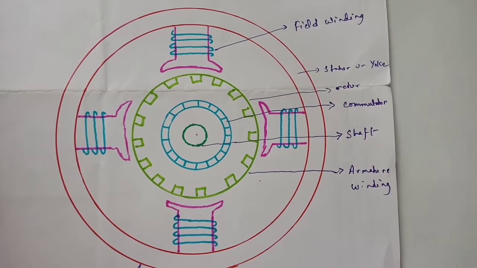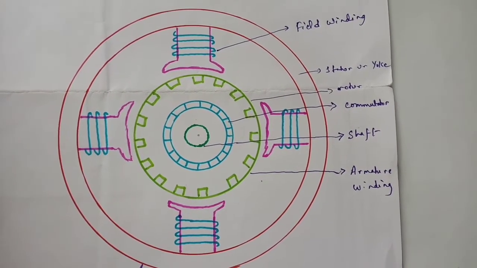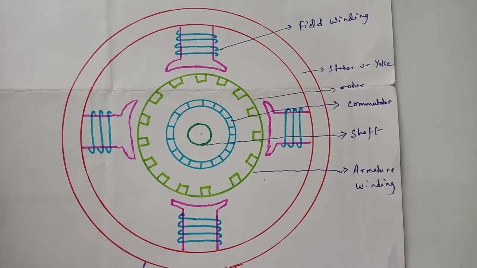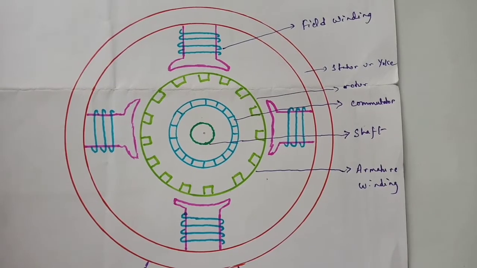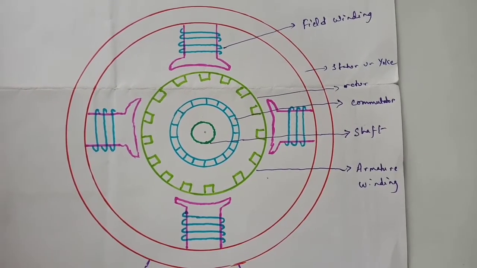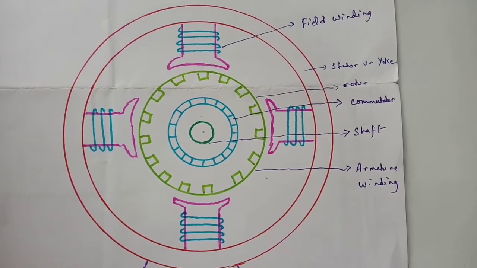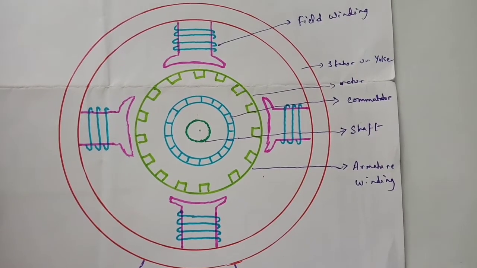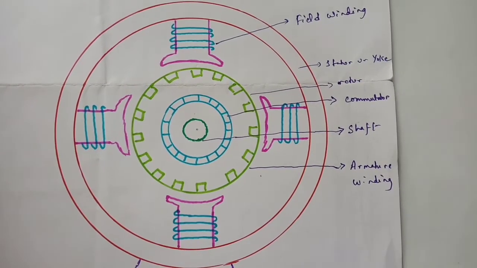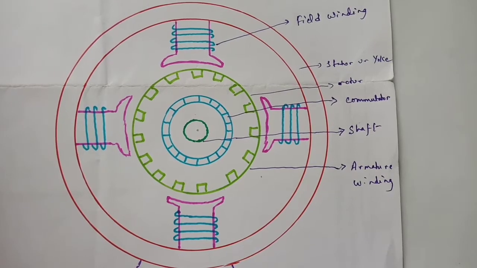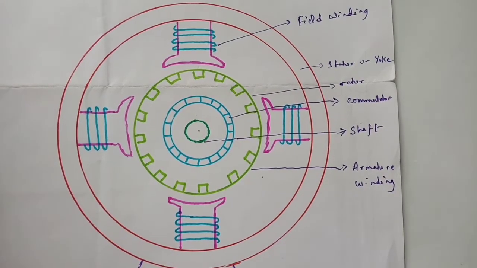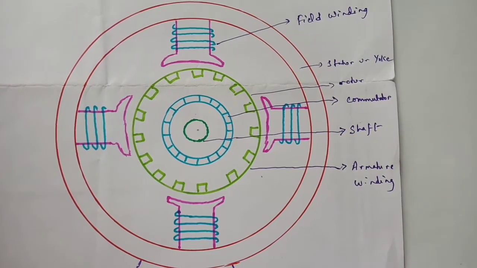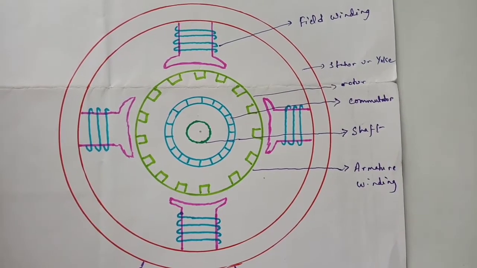There is a small air gap between the pole shoes and the armature winding, that is the rotor. The stator consists of the field winding and the rotor consists of the armature winding, and the field winding takes only small current, whereas the armature winding takes most of the current.